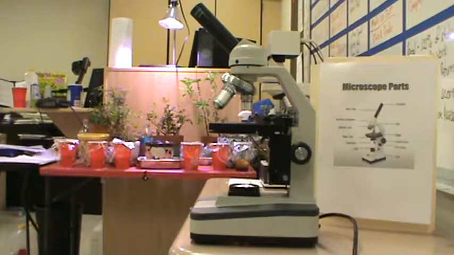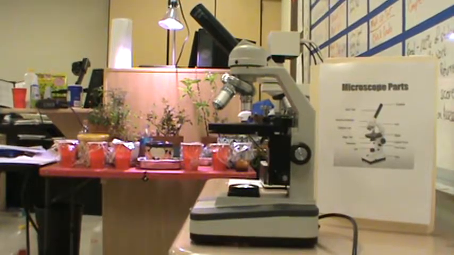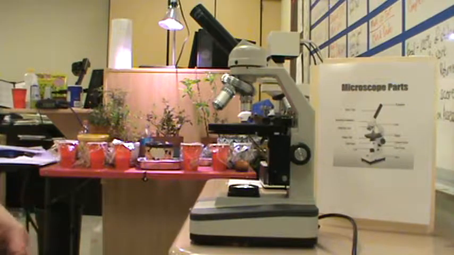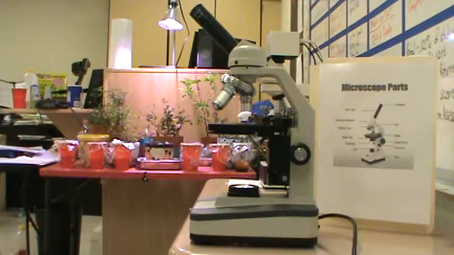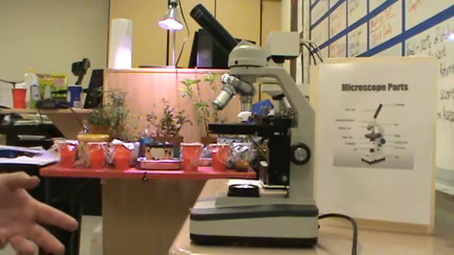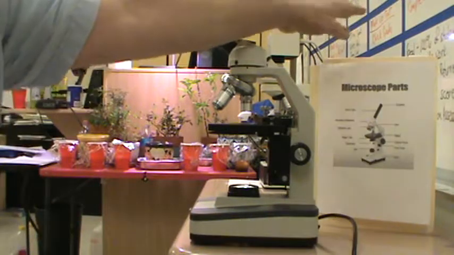Today's topic, microscopes. In our biology classes here at Hobbs High School, the microscope is one of the most important tools that we can use in order to examine things that are very small, one-celled organisms, pieces of tissue. We use the microscope to examine things that are very small. Micro meaning small, scope is to see.